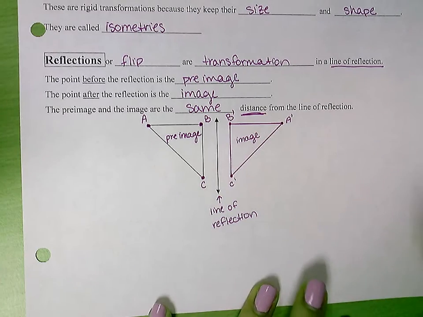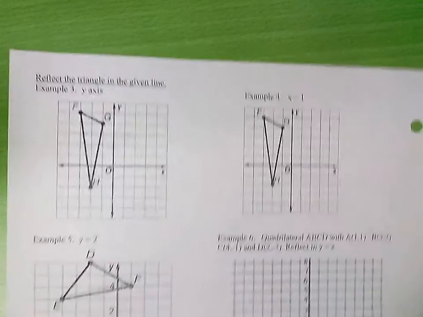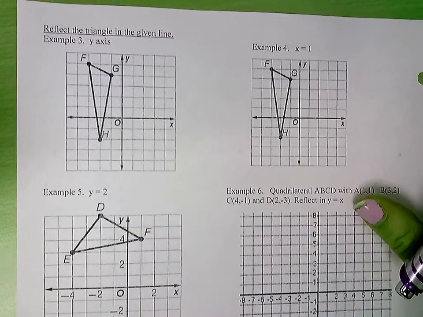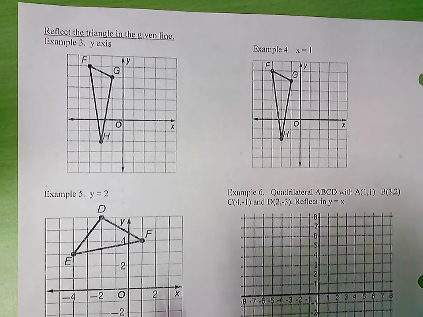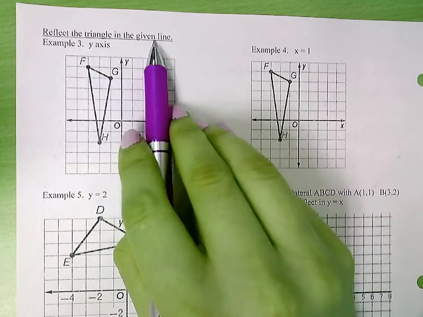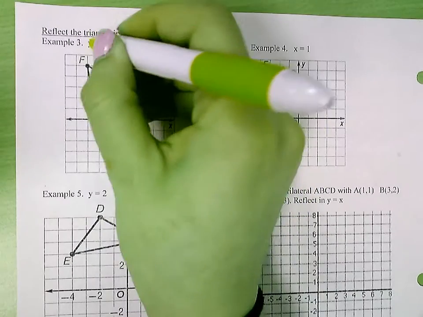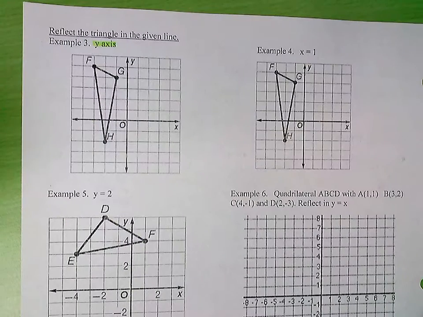All right, so looking at the back then, now we're looking at figures on a coordinate grid. In the next few examples, we want to reflect the triangle in the given line. That given line for example 3 is the y-axis.